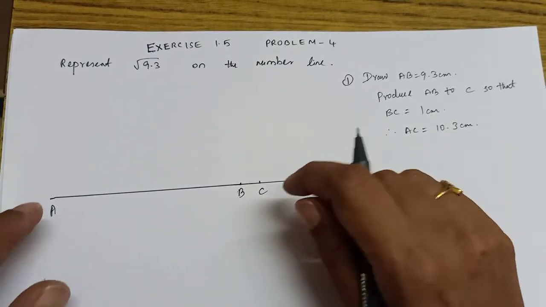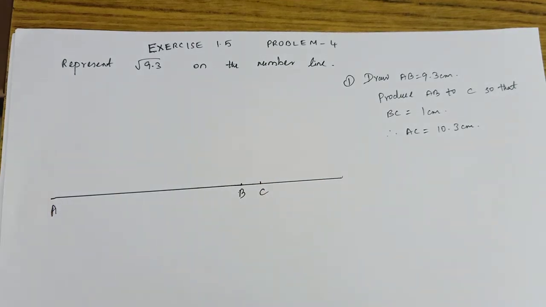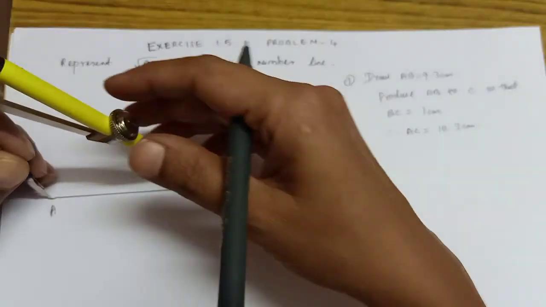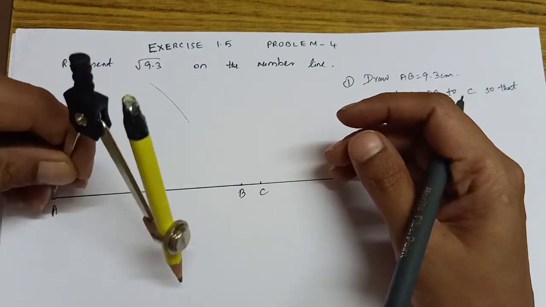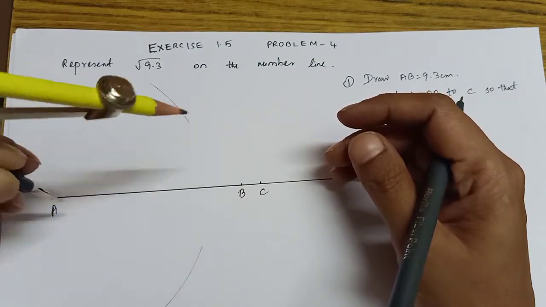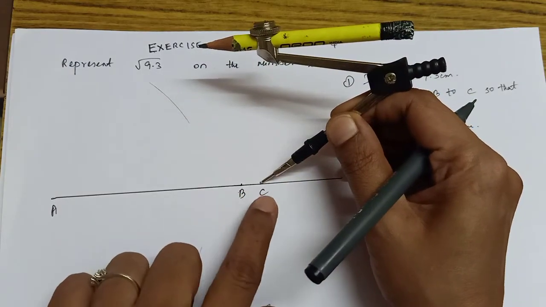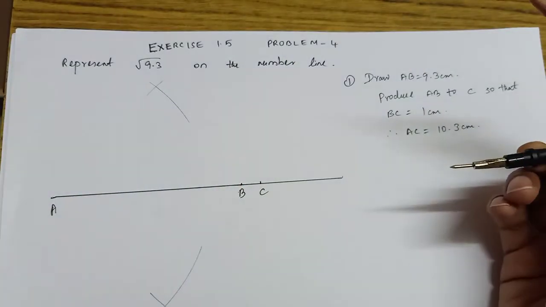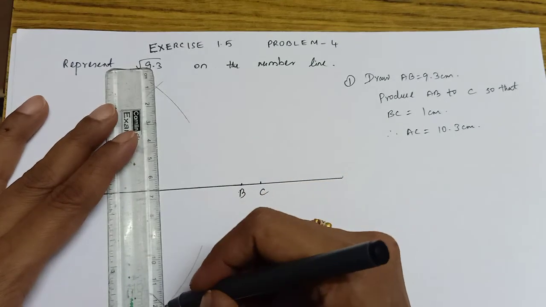Now what we should do is we need the AC. For AC, we are going to draw the perpendicular bisector. To draw the perpendicular bisector, we should take more than half of AC, not AB, remember AC. So more than half of AC, you cut one arc above the line and another arc below the line segment. Then from C, see where I am keeping the compass, not on B but on C. Now if we join these two, we will get the perpendicular bisector.